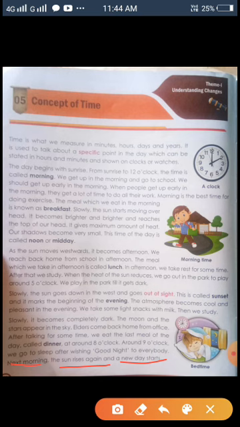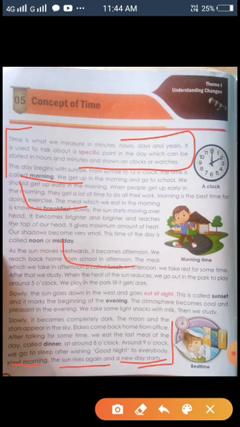Okay students, so from this paragraph to here we have learned a lot of things. What is the measurement of time, then the different sections of food. In the morning it is called breakfast, in the afternoon it is called lunch, and in the night it is called dinner.